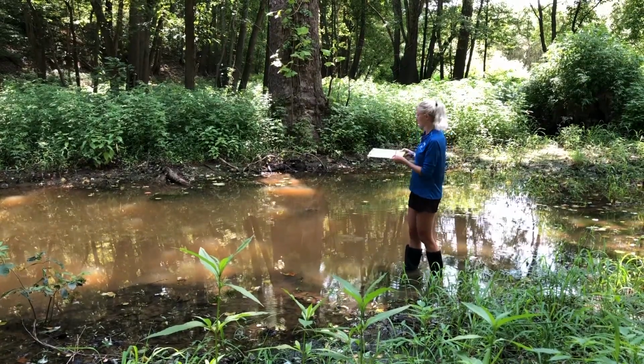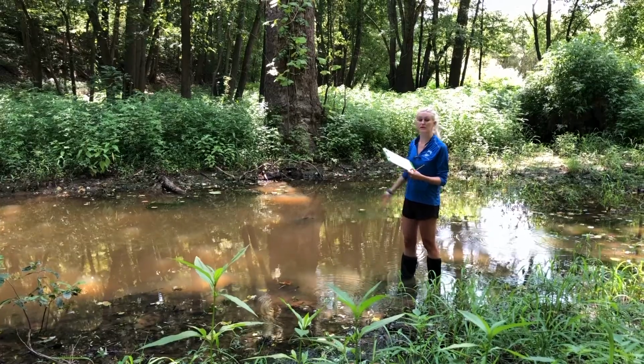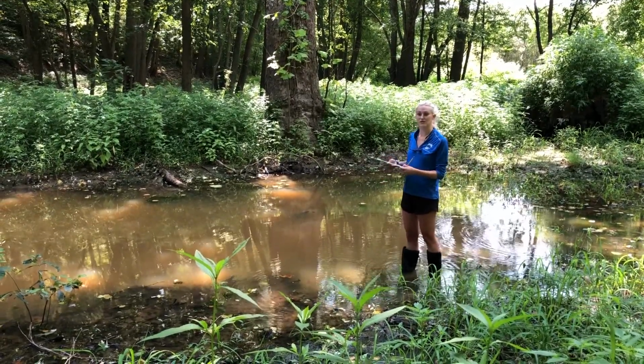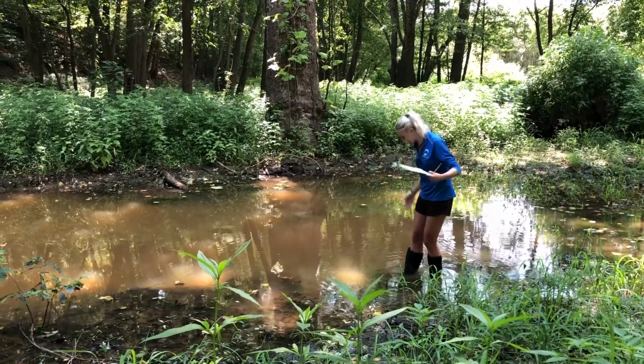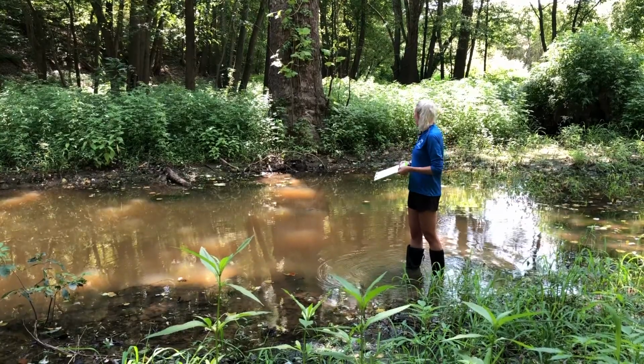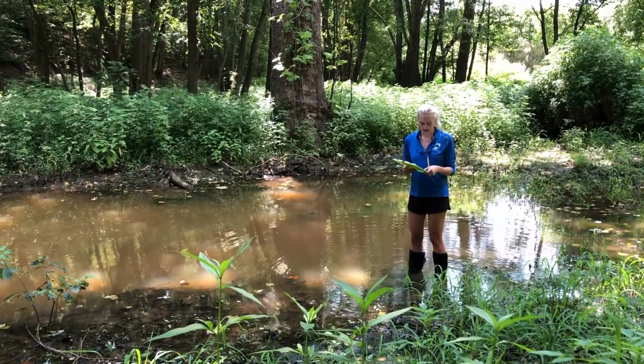So I'm just going to kind of take a peek. If you have waders on and the stream is not moving too fast, go ahead and walk around and evaluate that way. Otherwise, you can use your best judgment. Obviously, I don't have waders on, so I'm not really going to wander all the way through this stream. But just by looking around, I can surmise that this stream is about knee deep.